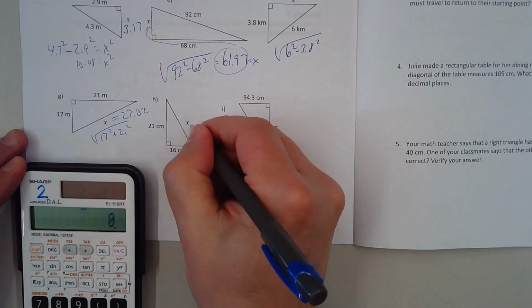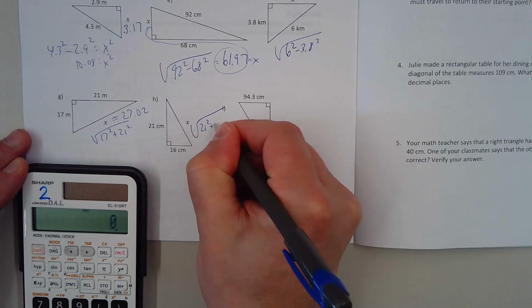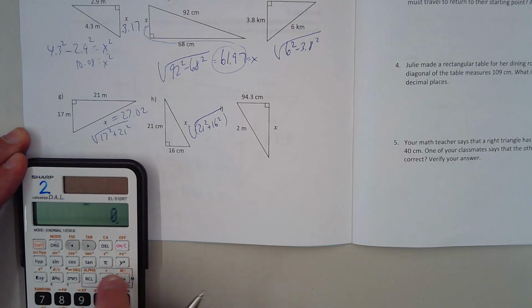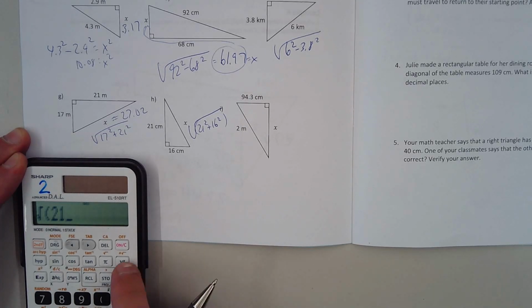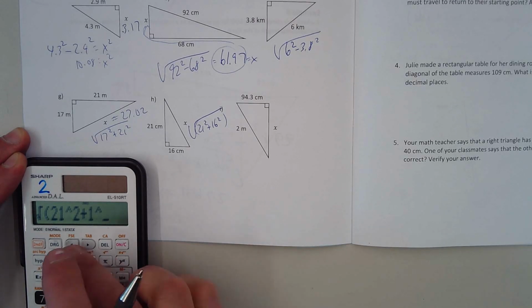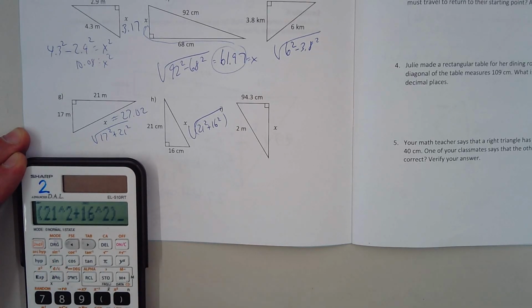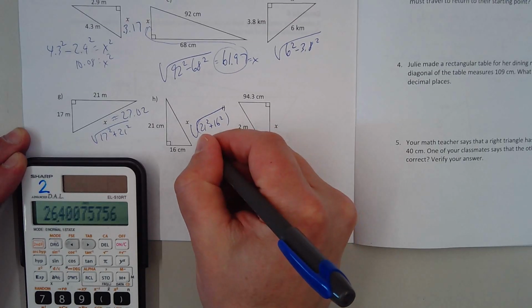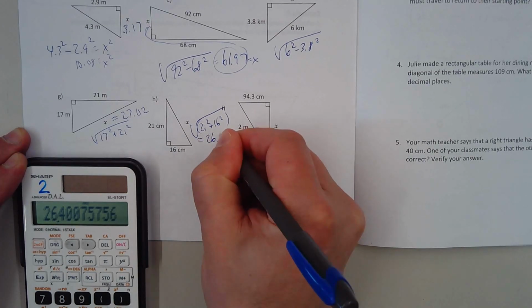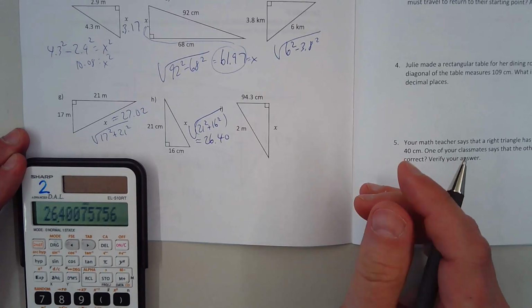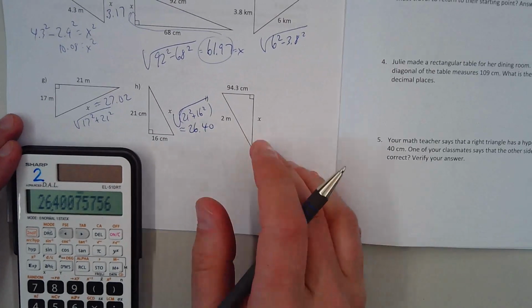And this one would be the square root of 21 squared plus 16 squared. Okay, square root, bracket, 21 squared plus 16, oops. And I got 26.40. Yes? Yeah? Yes. Okay.